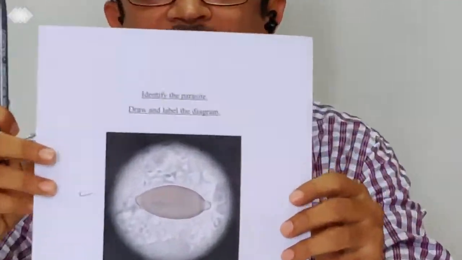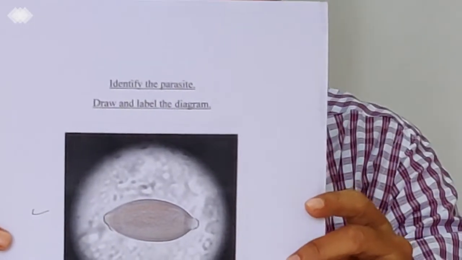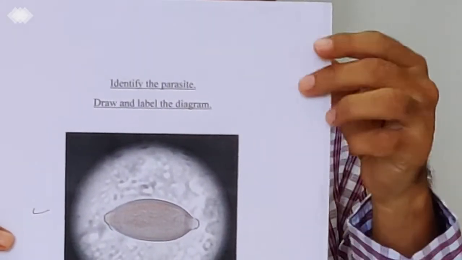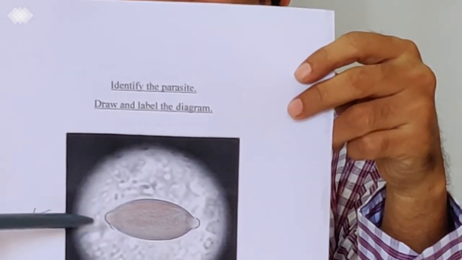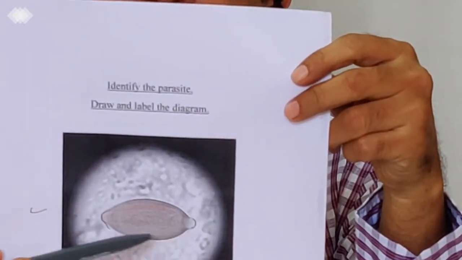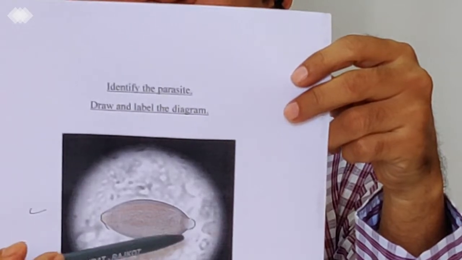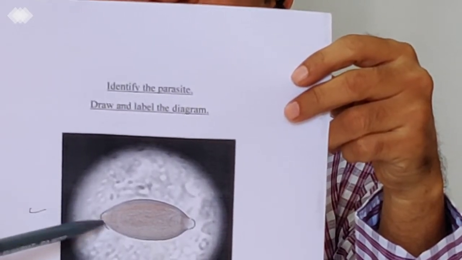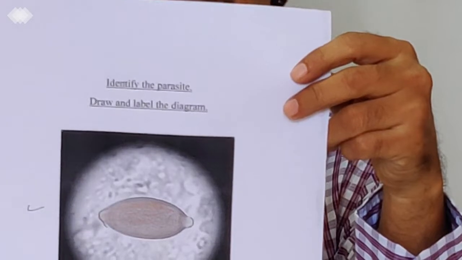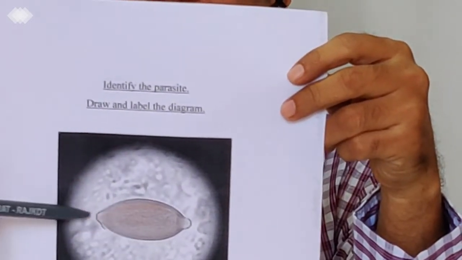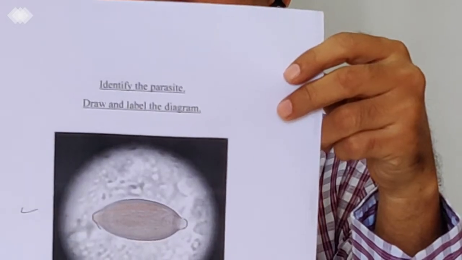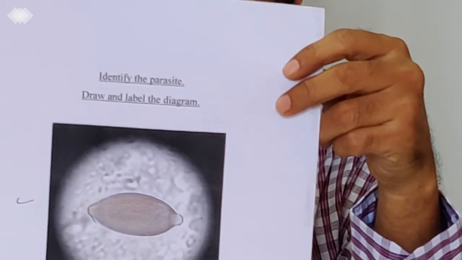The next egg, which is again bile stained, is the egg of Trichuris trichiura. The unique feature of this egg is that at both ends there are polar mucus plugs. That is a characteristic barrel-shaped egg with these two mucus plugs, that is Trichuris trichiura.